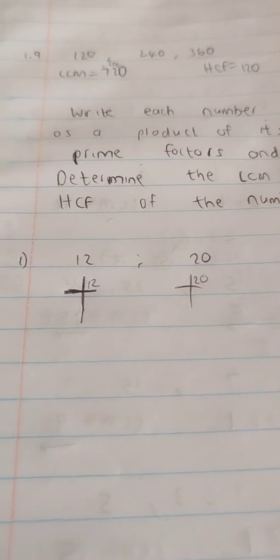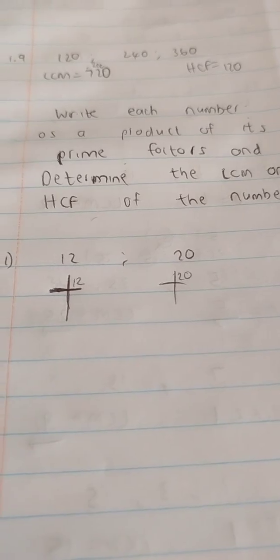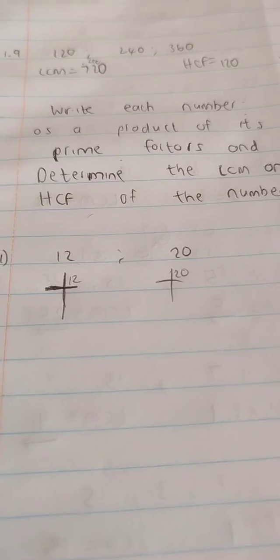So guys, let's do the method for everything first, so that we can find the product of prime factors. Even though we know we can use our calculator, let's get our minds sharp. Smallest prime number that goes into 12 is 2.